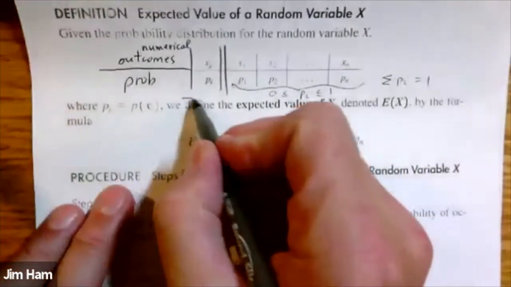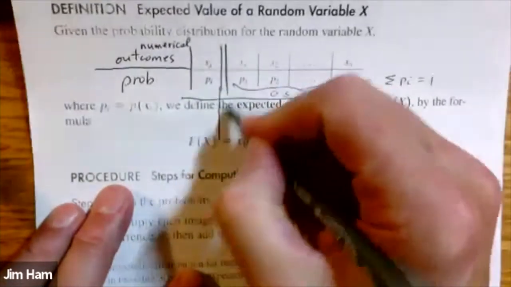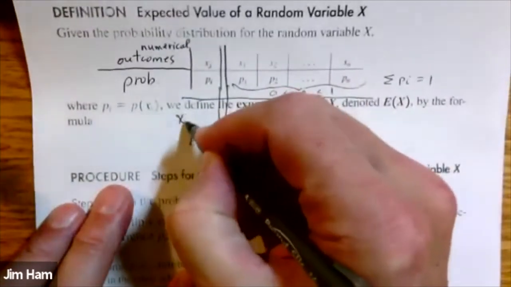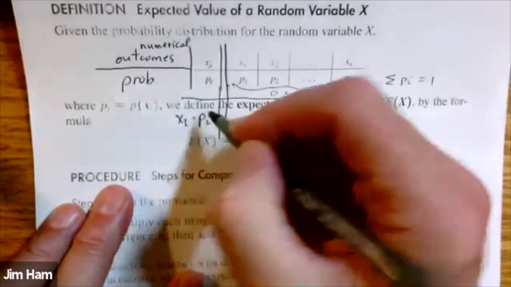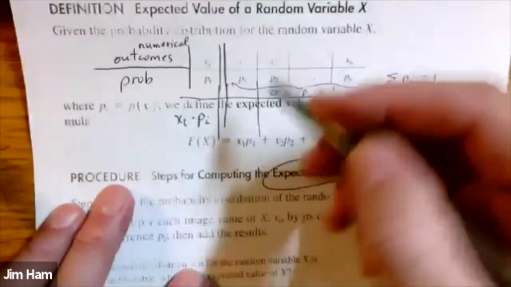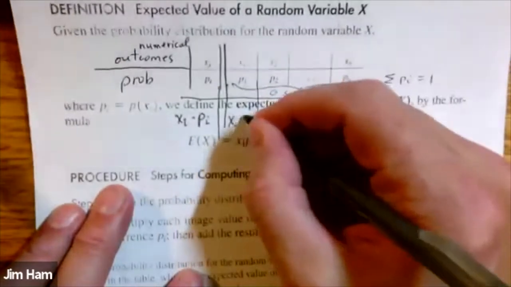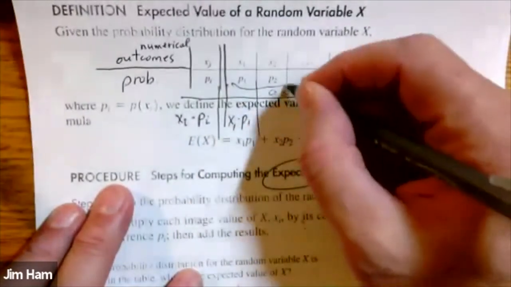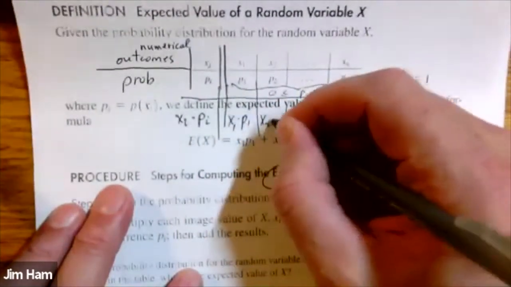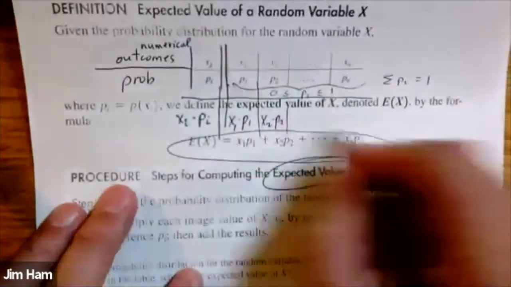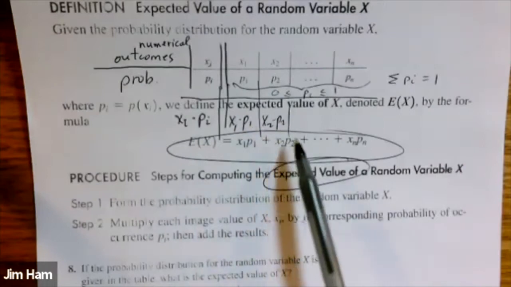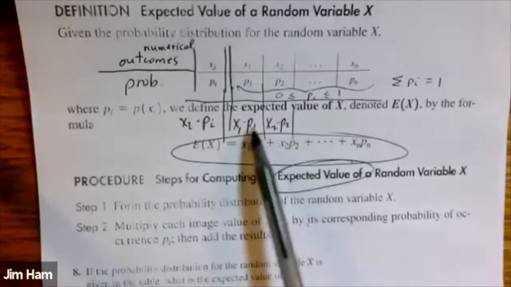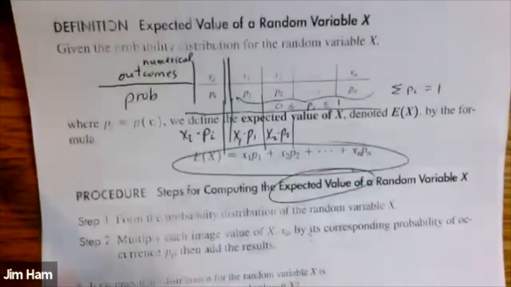So if I just extended this table, I'm going to take each numerical outcome and multiply it by its corresponding probability. If I did that here, it would be X1 times P1. This one here would be X2 times P2. That's what they're telling you right here. Then, to get the expected value, you're going to sum up, add together all of these numbers in this bottom row.